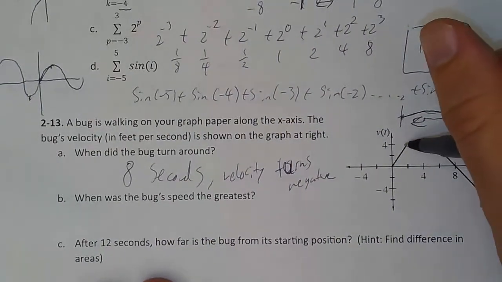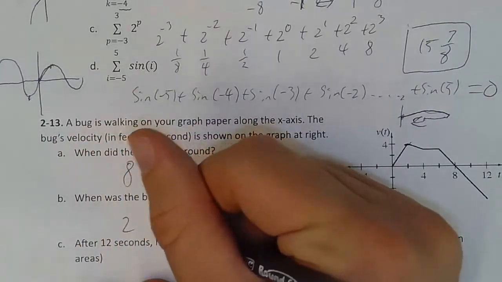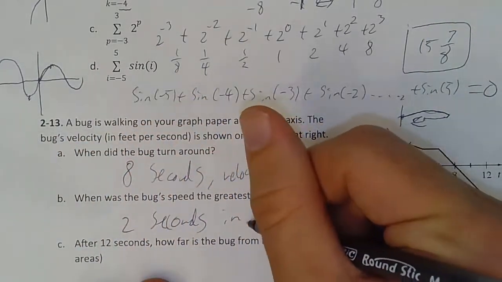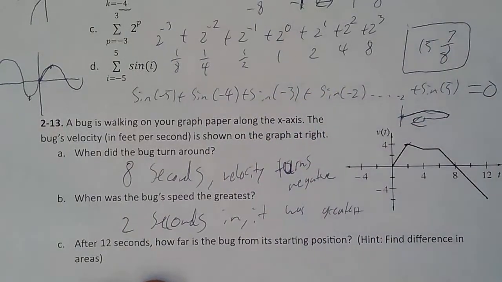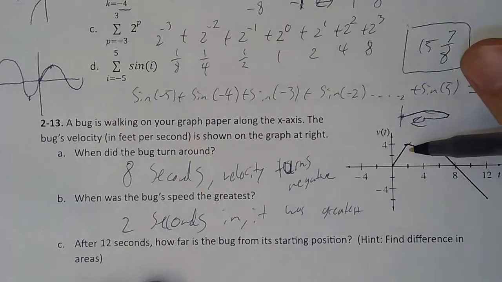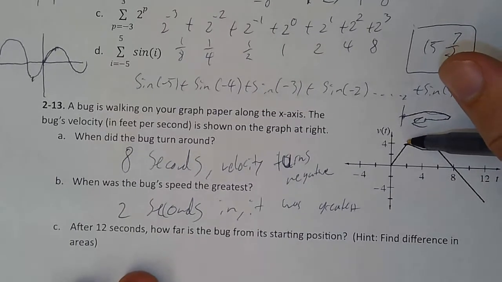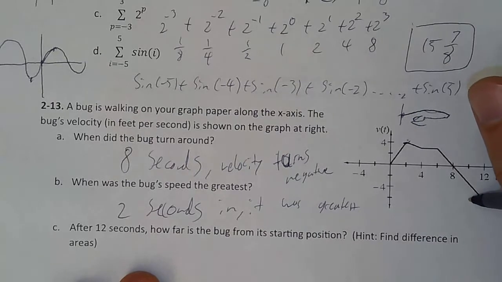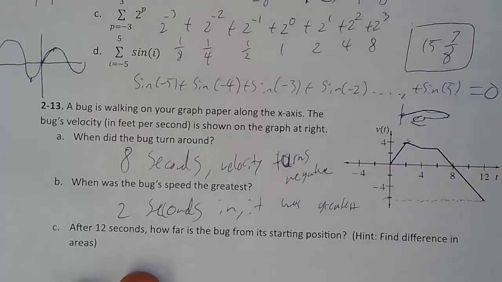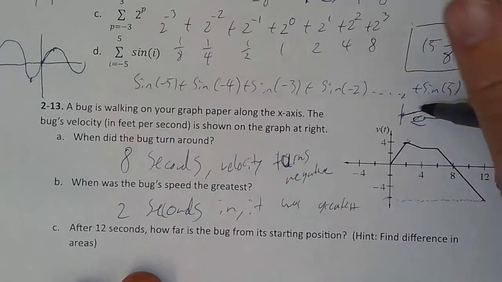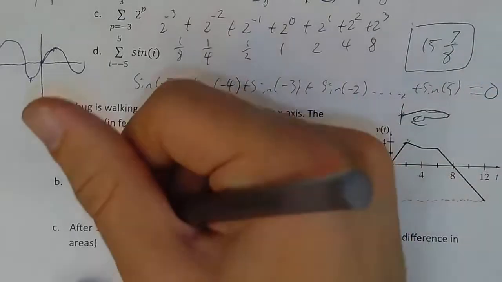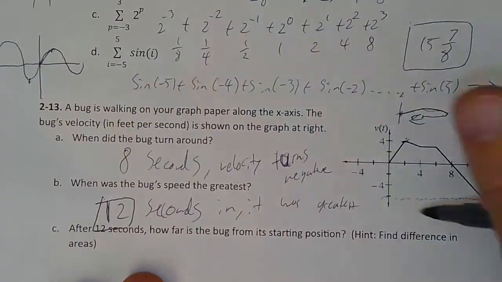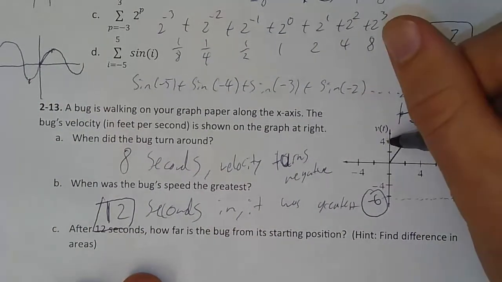When was it greatest? You can see visually right here at 2 seconds in, it was greatest. That was when it was highest. Actually, you know what? Looking at this, it was highest positive-wise at this point, but down here at 12 seconds, it actually hits -6. So if you imagine, negative velocity is still speed. So actually, this is 12, because this was -6, and up here was 4.